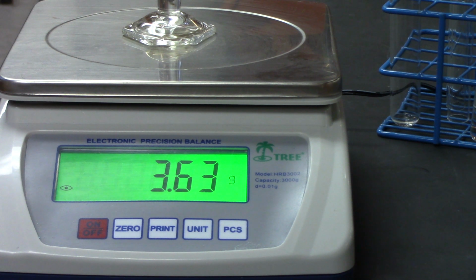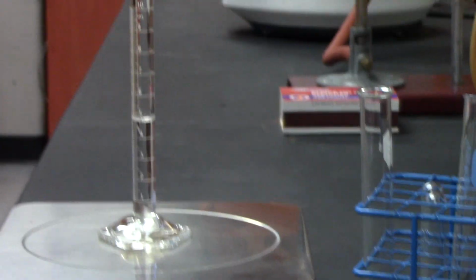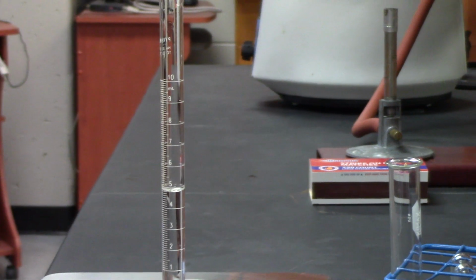Okay, so what I need to have you do is record this value right here, its mass, 3.63 grams. Okay, now what we have to do is measure the volume. So we're going to zoom in as close as we can get.